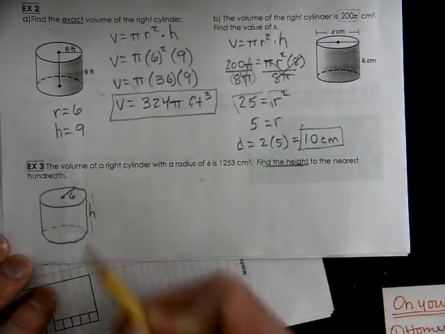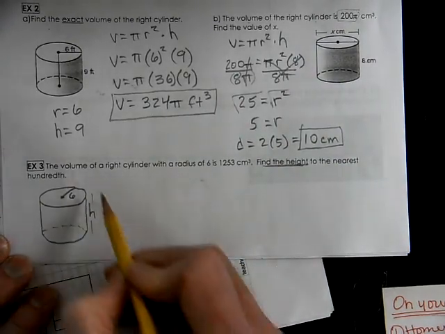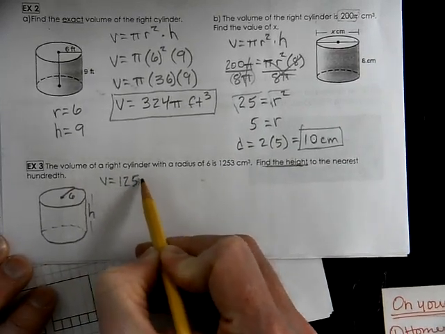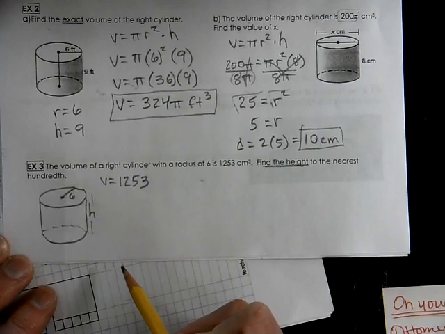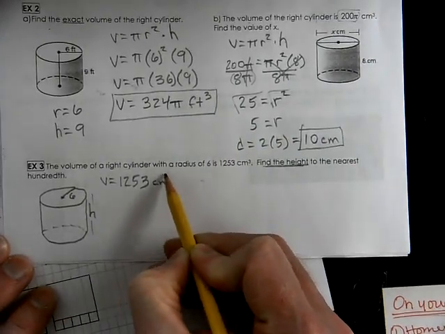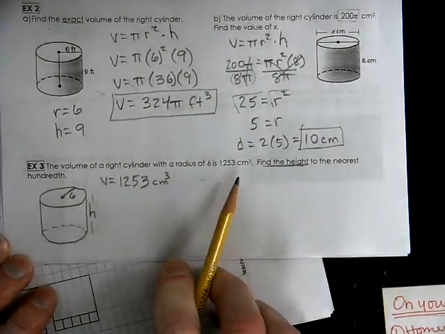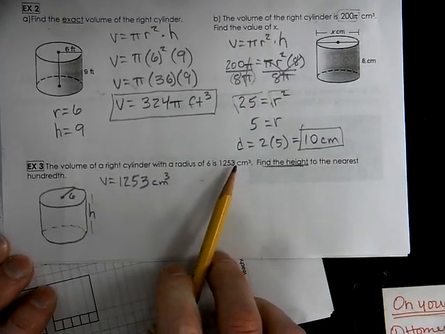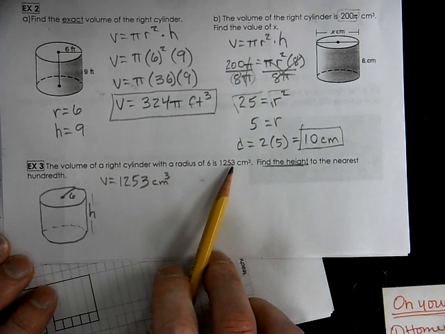We don't know what the height of our cylinder is if the total volume is going to be 1253 centimeters cubed. Now notice that the 1253 does not have the pi symbol on it.